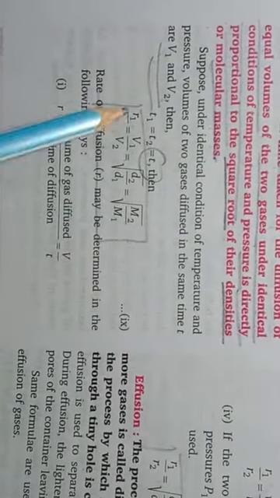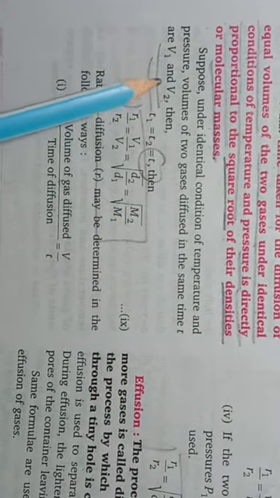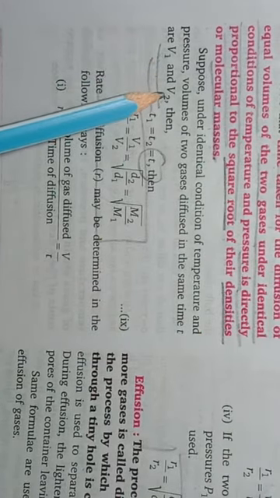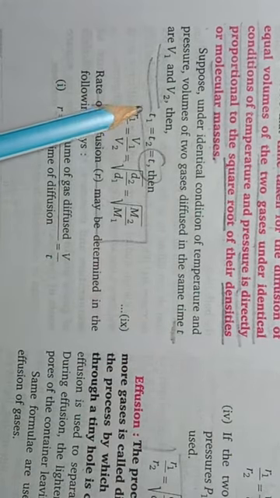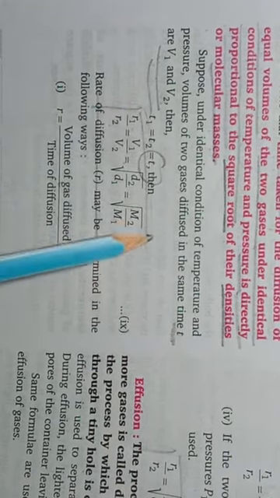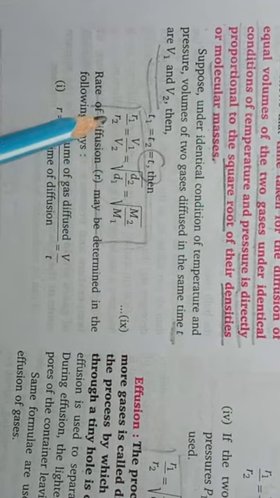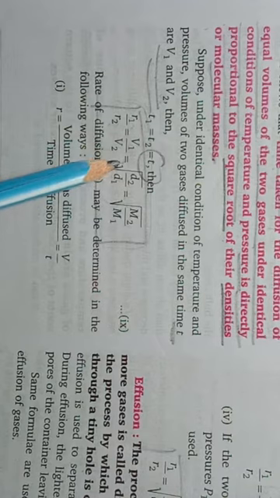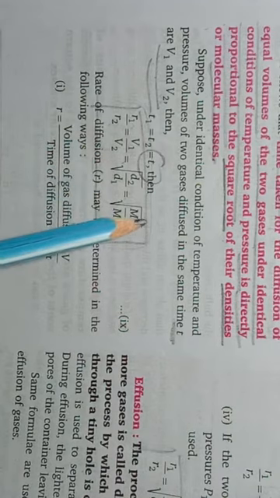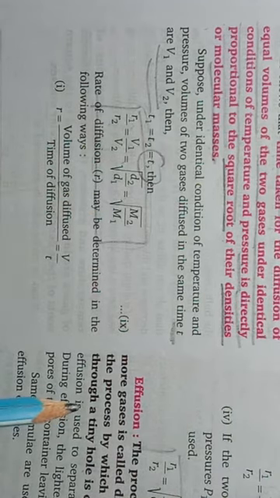Then if different volumes of the gases diffuse in the same time t, we will use this relation where R1 upon R2 equals V1 upon V2 equals root of D2 upon D1 equals root of M2 upon M1.